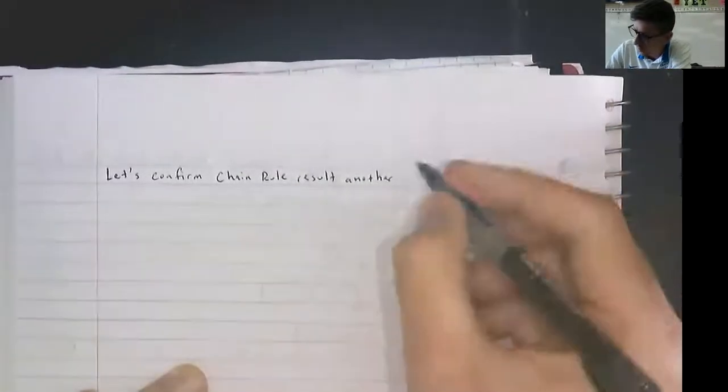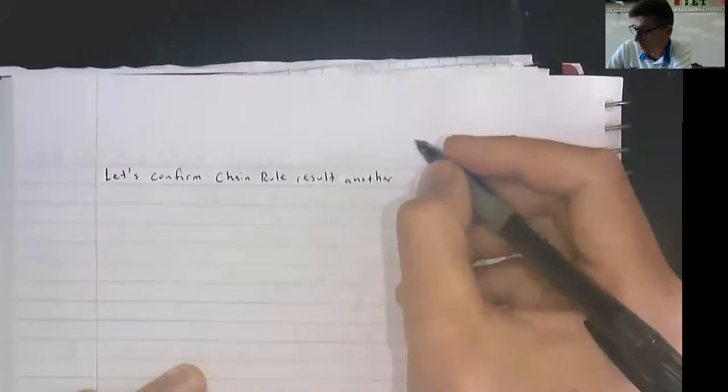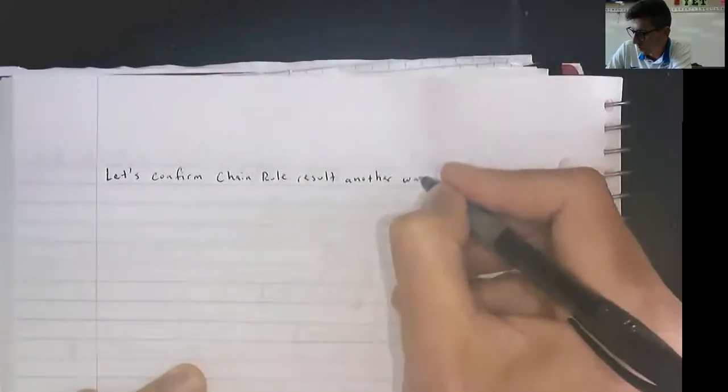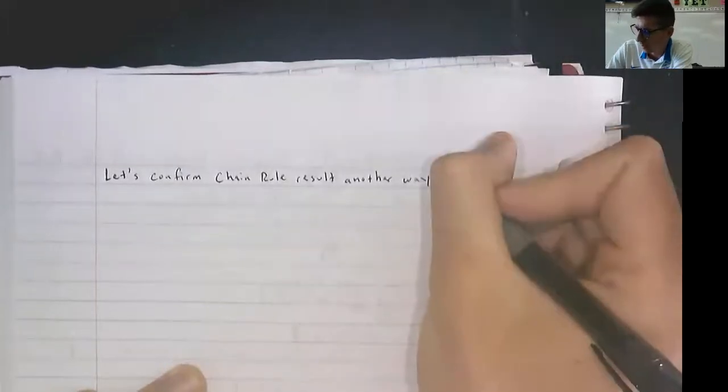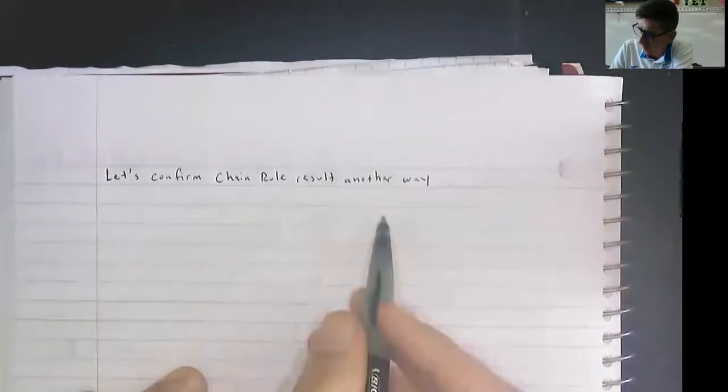Let's confirm the chain rule result another way. It's not even the right phrase, it's not even another one, it's another way. Smith, you're the worst. Yeah, I know. Okay. And the other way we're going to do it is with the product rule.